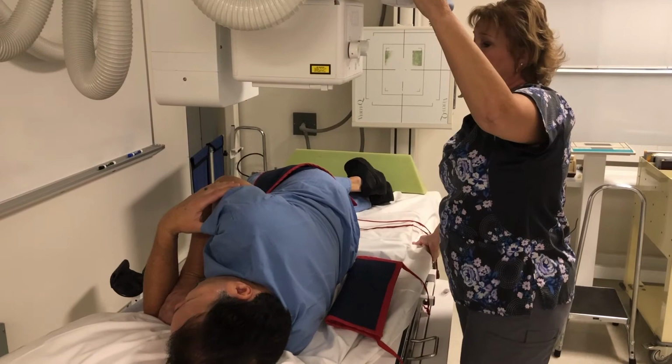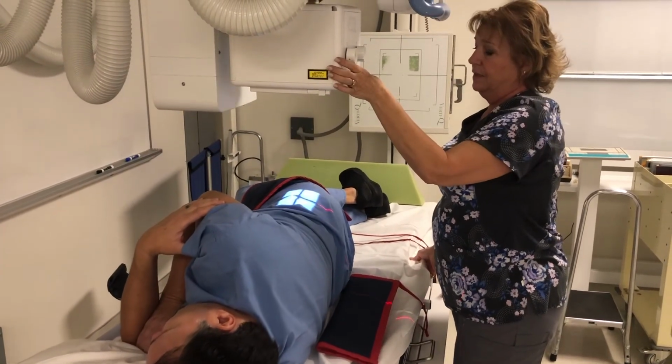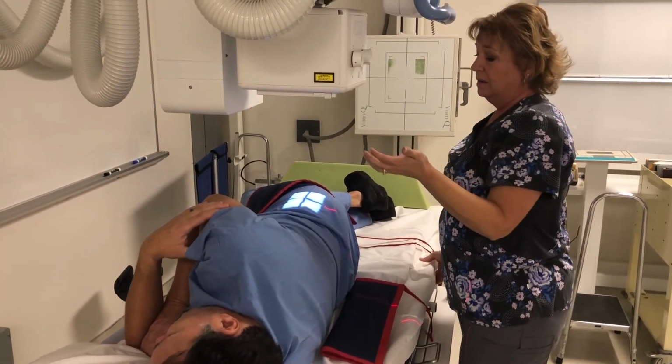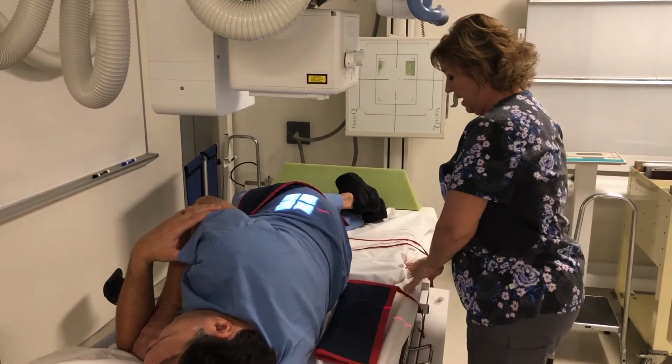Now you're also going to hear a lot of different positioning techniques to get the L5 S1.